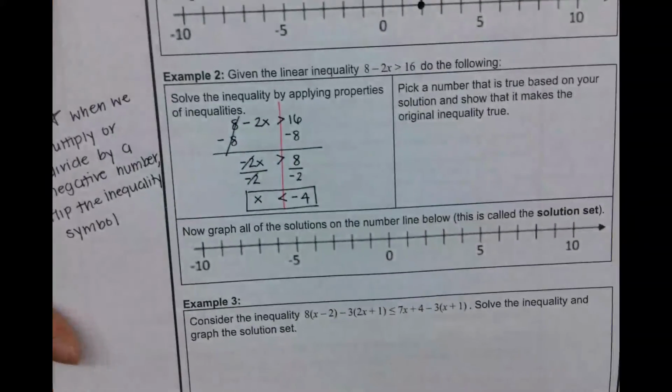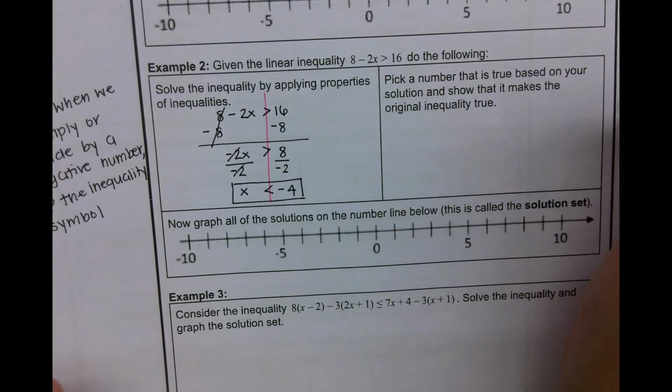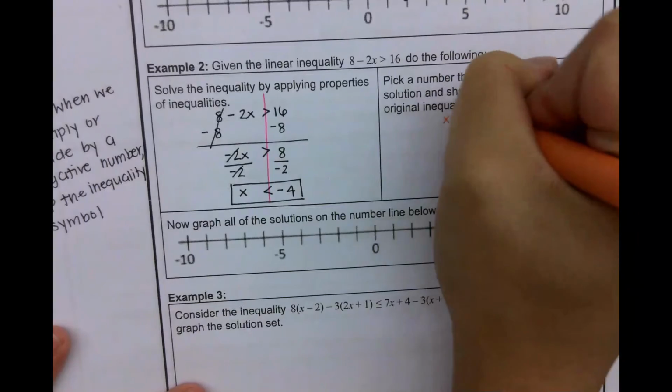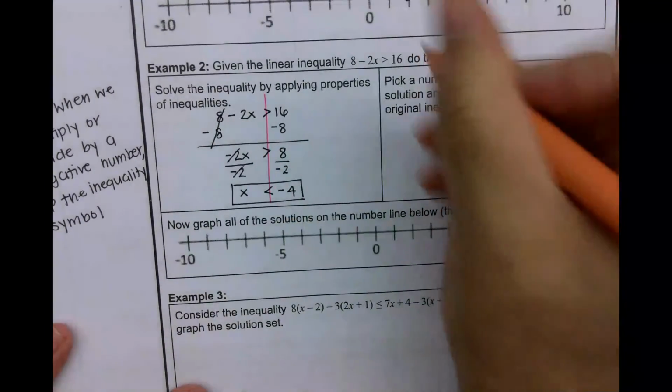Okay? So let's pick a number that is true. Let's pick a number that's smaller than negative 4. I'm going to pick negative 5, and I'm going to plug it into my original to see if this is true.